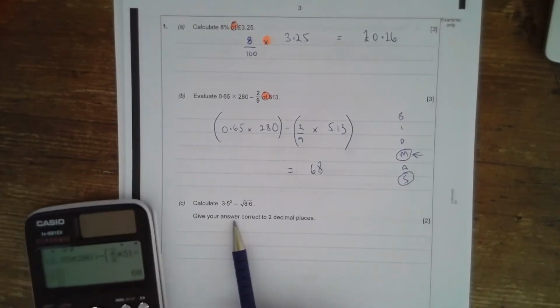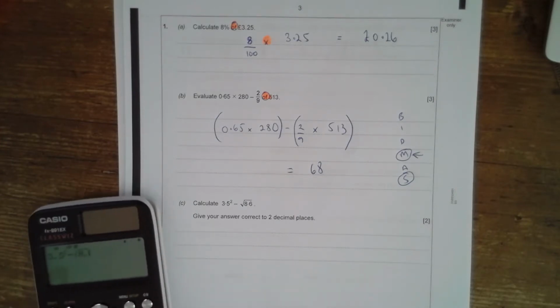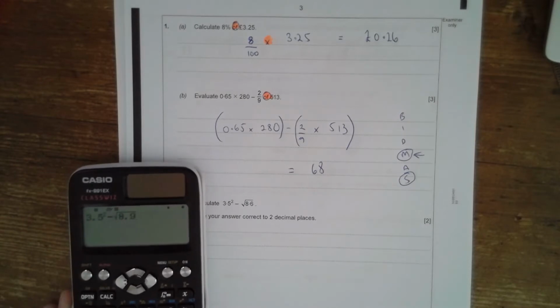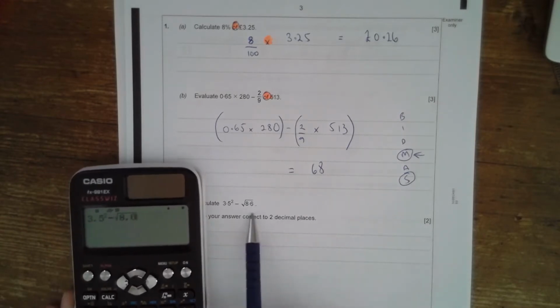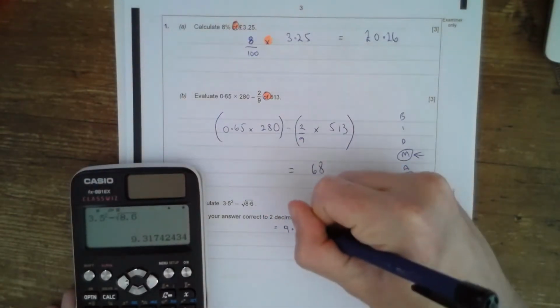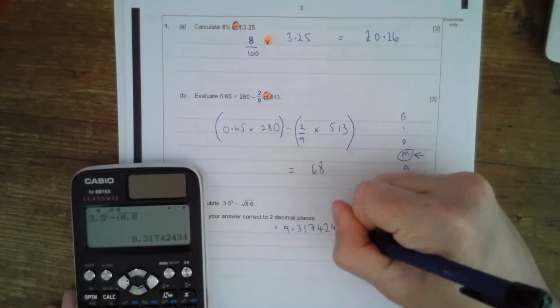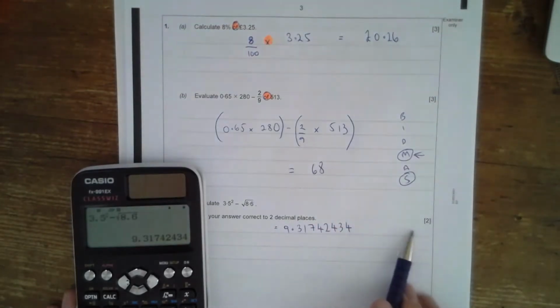And the next question here says calculate what is 3.5 squared, take away the square root of 8.6. So you literally write it into it. It looks identical to what you have there. You press equals, SD it to get your nice normal number. And my top tip would be to write all of that out. If you write all of that first, you are definitely going to get one of those 2 marks.